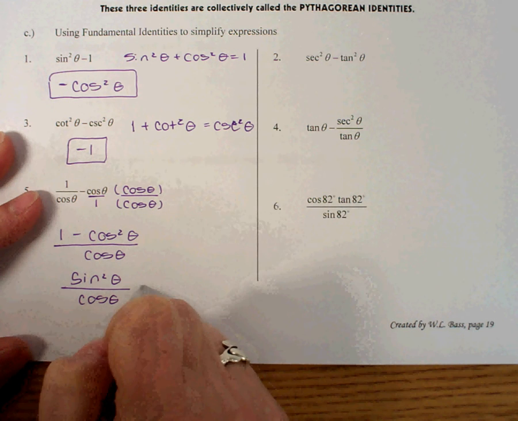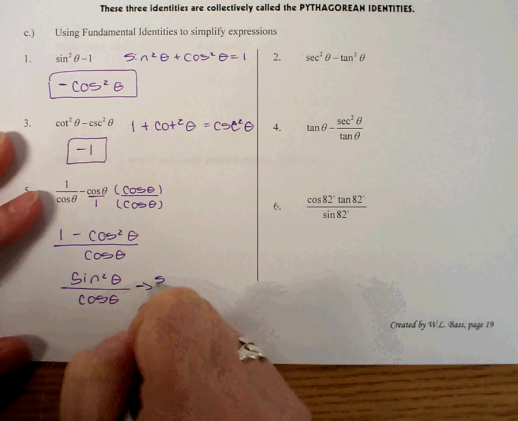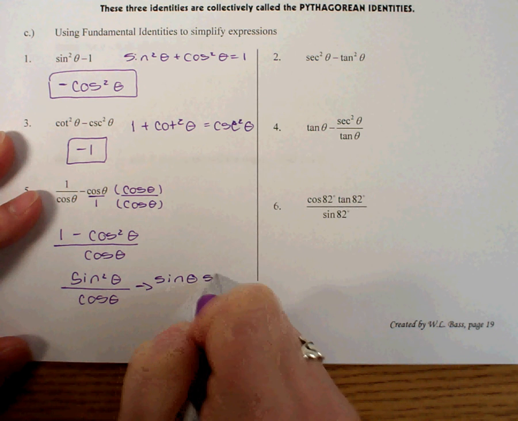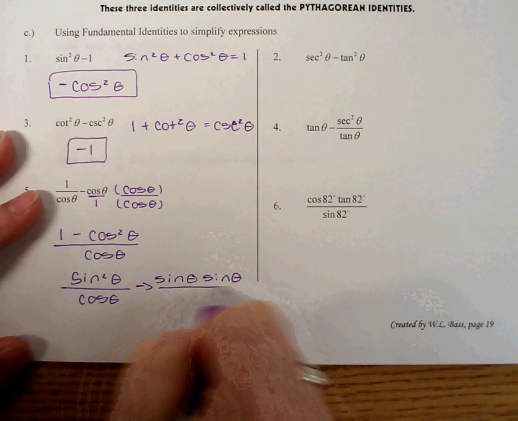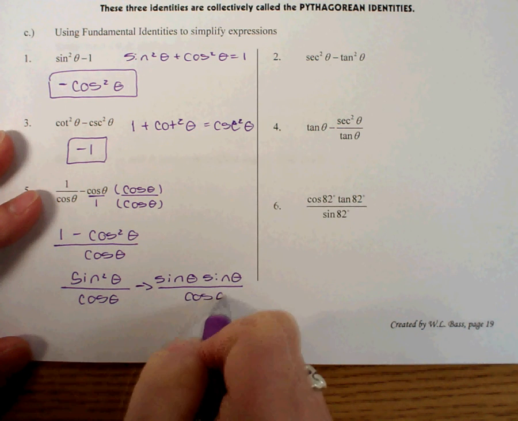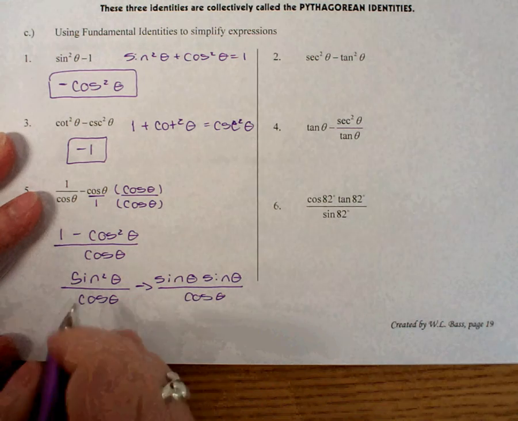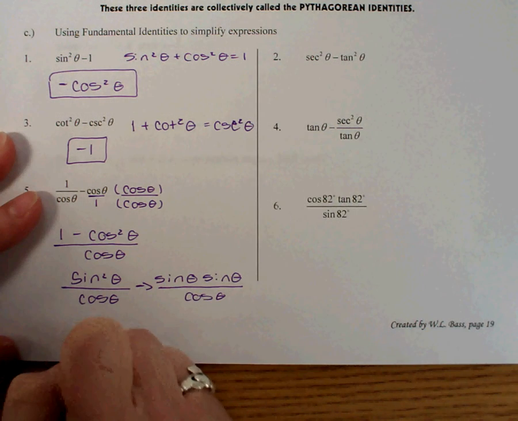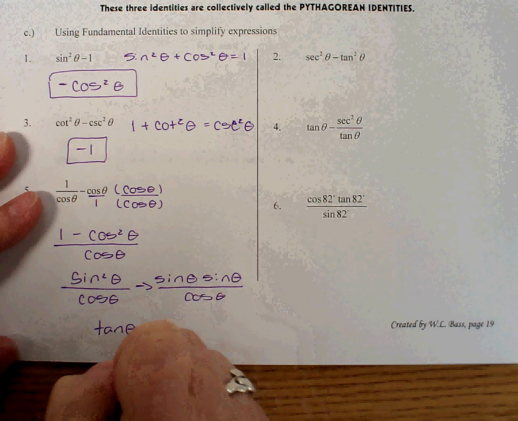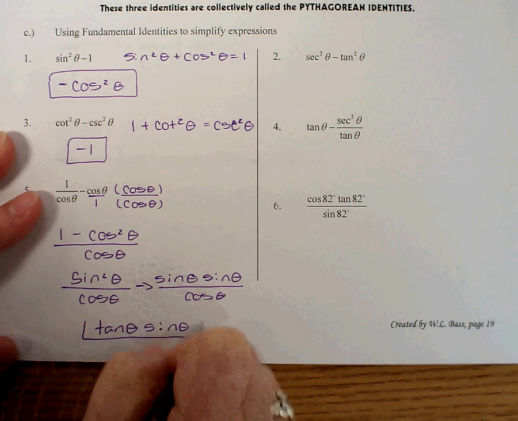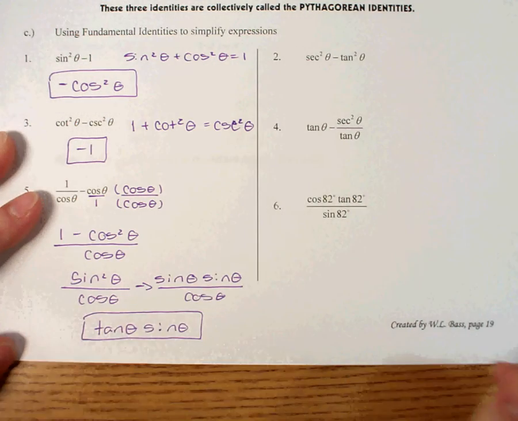Now, I can do this in my head, but I'll split it apart for you. Notice I'm using an arrow, not an equals. Sine squared theta is sine theta times sine theta over cosine theta. Sine over cosine then simplifies to be tangent theta times sine theta. Typically, when we write these, we do not want to leave any fractions if we can avoid them.